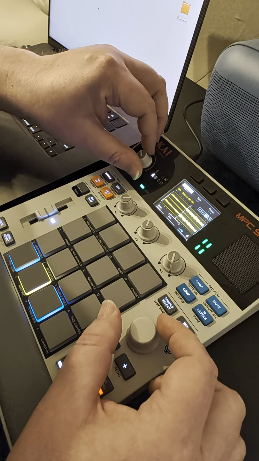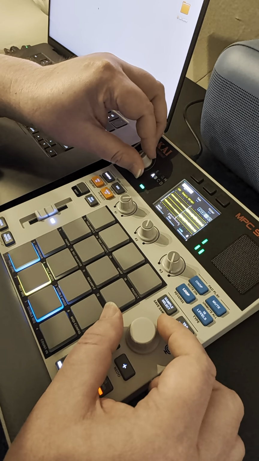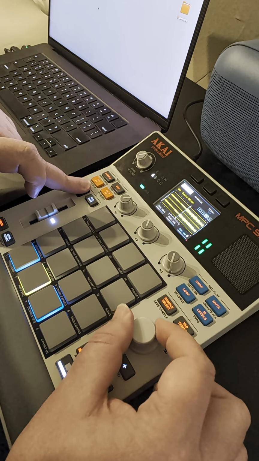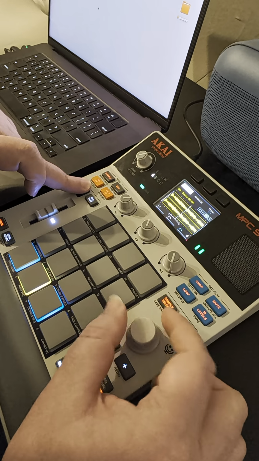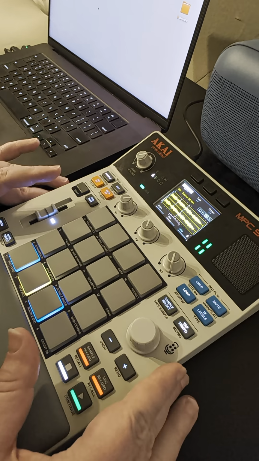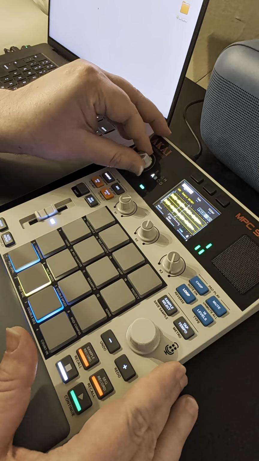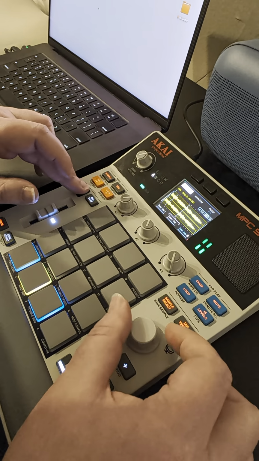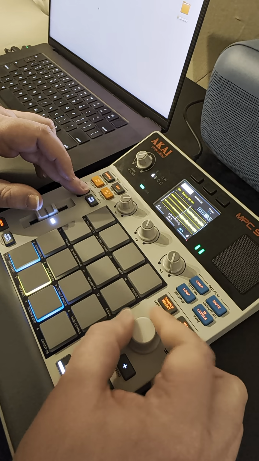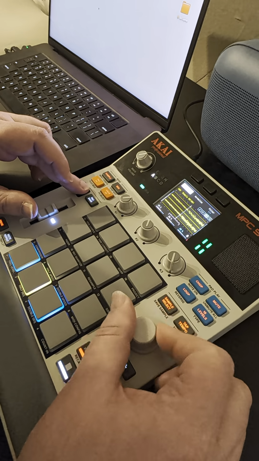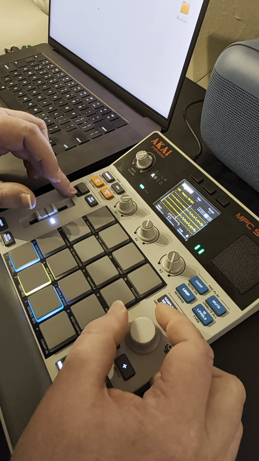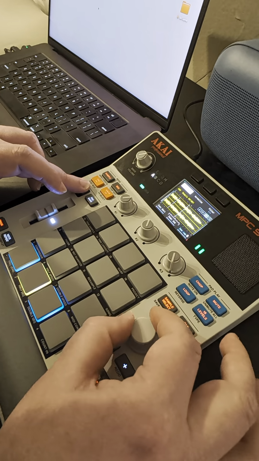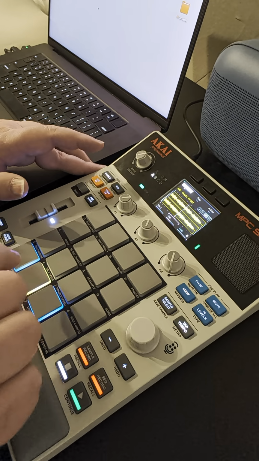Turn it up so you can hear it. It's got to be a smooth loop. Stop it.